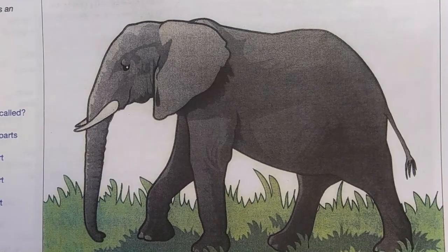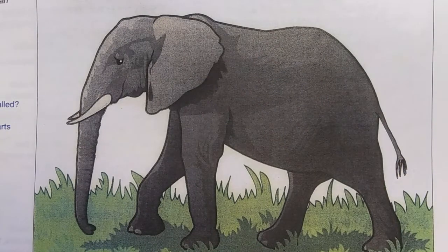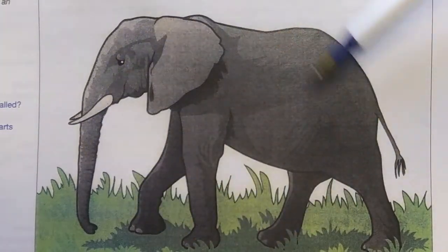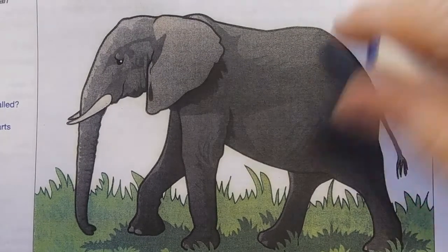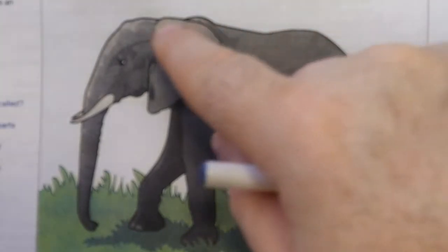So, we're going to look at some things, and you're going to tell me whether the thing that I'm pointing to is a part of a thing or the whole thing. Okay? This, what animal is this? Yes, this is an elephant. Very good. We're going to be looking at the whole elephant, and we're going to be learning about the parts of an elephant. So this whole animal is, what is this? An elephant. Now we're going to say the whole sentence. This is an elephant.